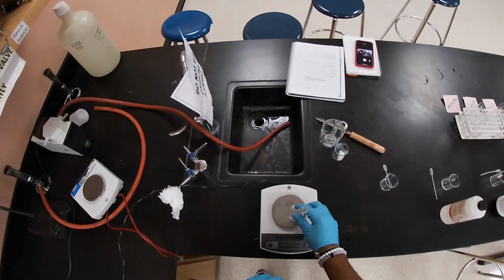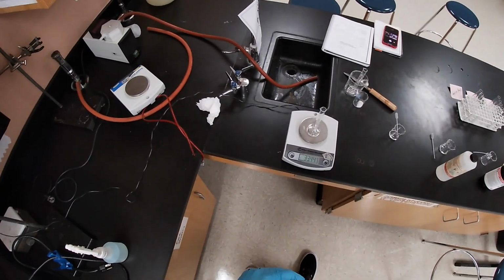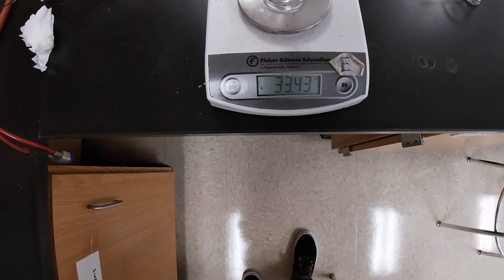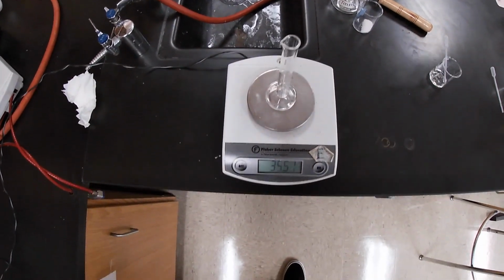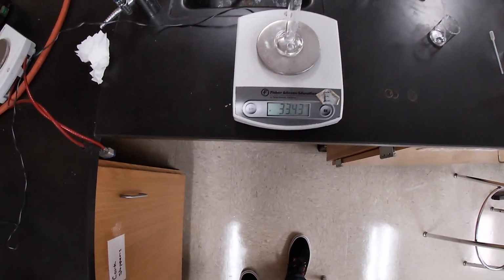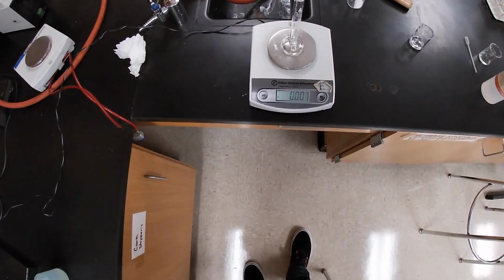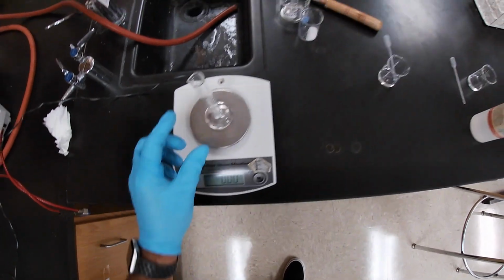But before we do that, let's go ahead and measure our graduated cylinder, okay? And as you can see, the mass of the graduated cylinder is going to be 33.43. Let's see if we can center it a little bit better. See if that changes. No, 33.43. Then we're going to zero it out. And once we zero it out, now we're good to go.